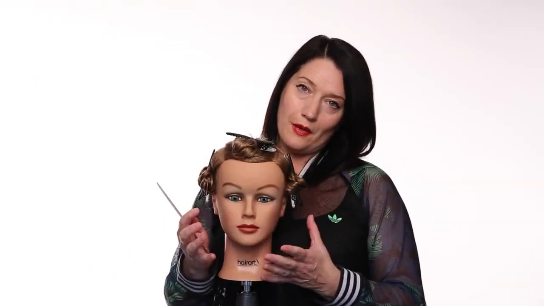Suitability is so important, and what I prefer to do is actually look at someone's face and really try and identify their best features and draw attention to them. I always like to look at where the face is widest, and I try and diffuse that. I would never put the widest part of the haircut at the widest part of their face. I'm always going to try and use the opposites to balance them, and I'm all about trying to make someone look the best they can possibly look.